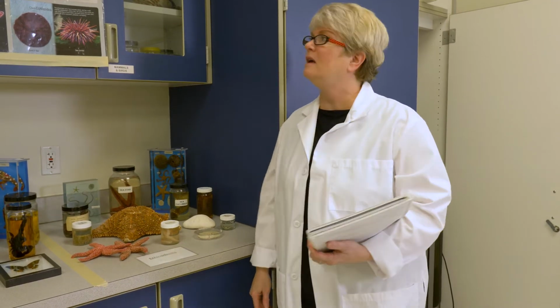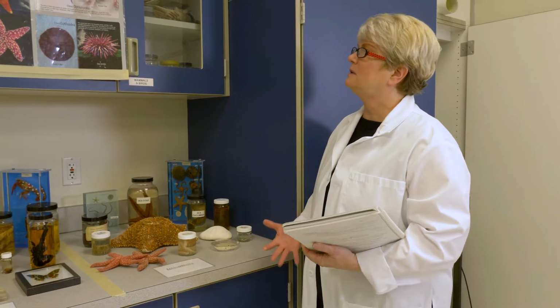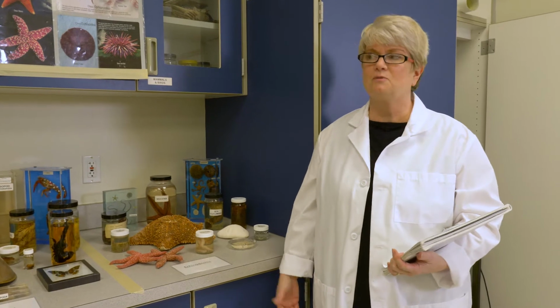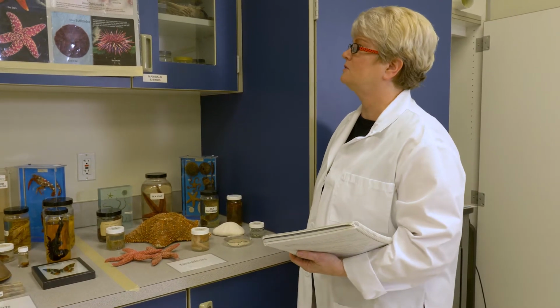Okay, all right, we're on our last representative group for the invertebrate lab, and this will be phylum Echinodermata. What you typically think of when you look at echinoderms are starfish and sea urchins, which does comprise a large part of this group.